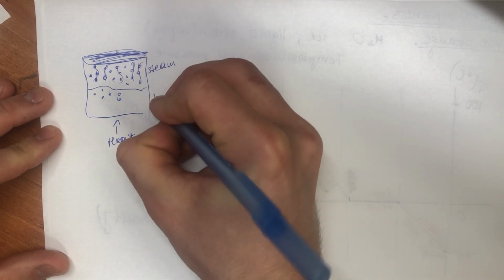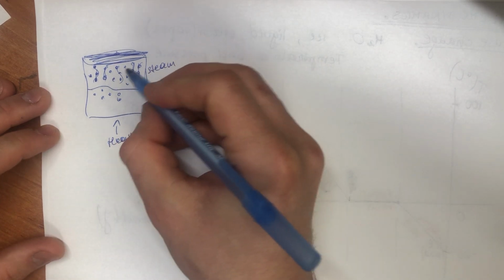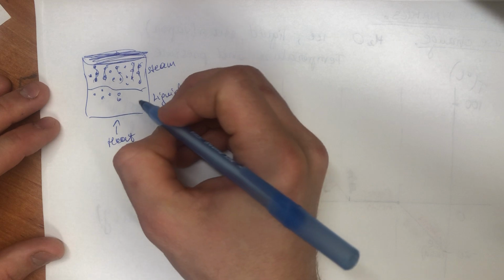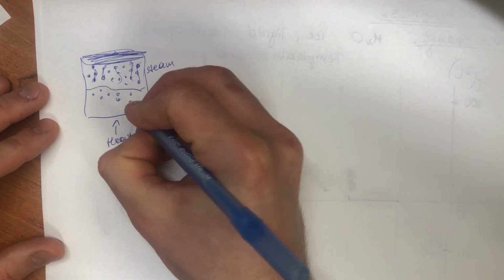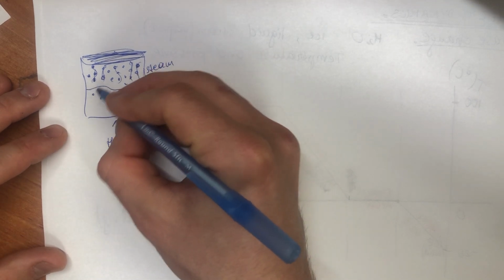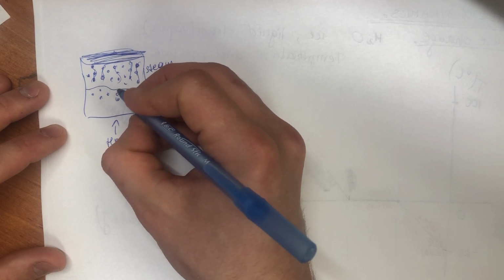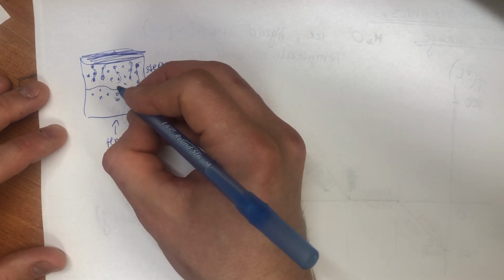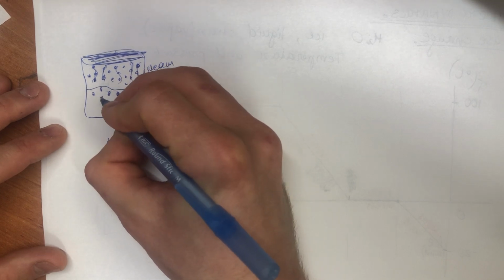Steam, liquid. So these molecules have escaped. They have more kinetic energy than the liquid molecules, and they are moving here randomly. But what happens? They also move in this direction, toward the liquid, and they don't allow other molecules to escape.